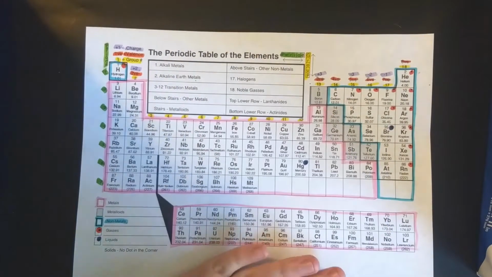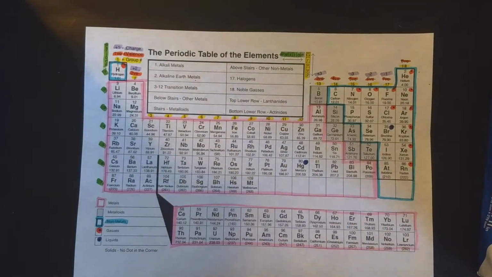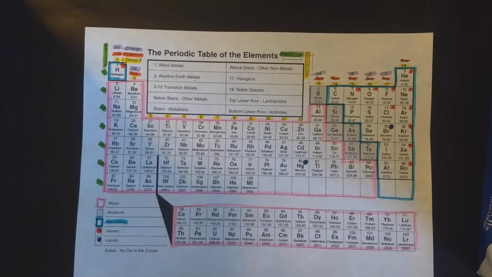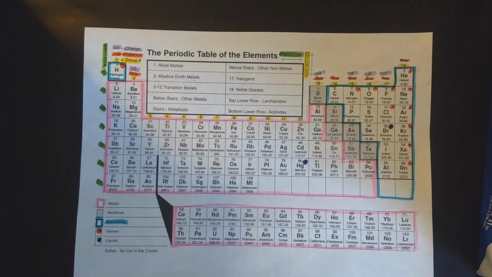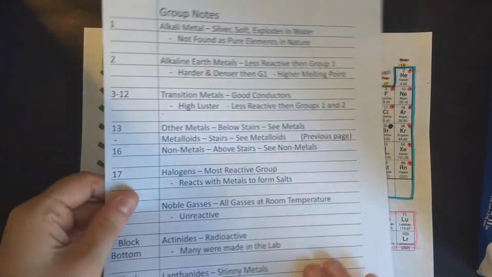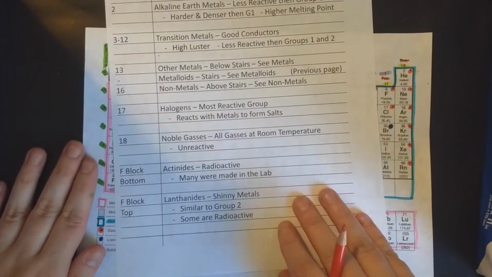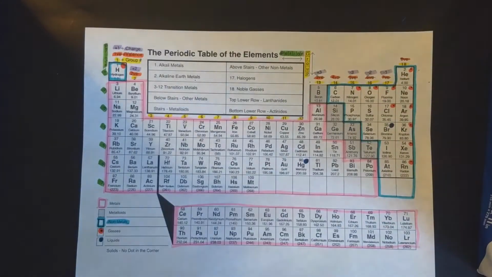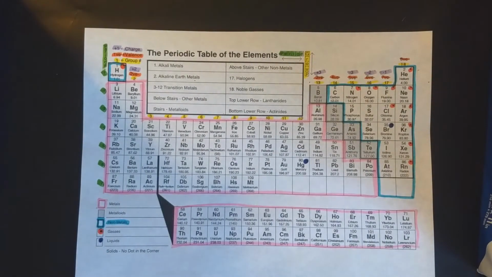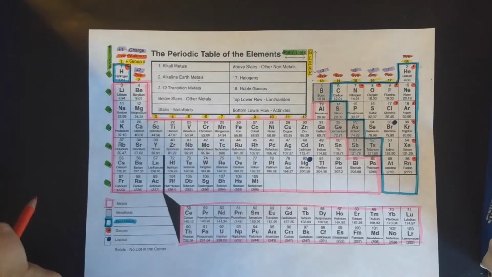So our first group, and I'm going to tell you a little bit about each group as I color. I'm not going to put the notes underneath here because you have them printed out in your notebook. They look something like this. You have a printout version of this. But I'm going to tell you about each of the groups as I color them in. Let me find a good place to put this so it doesn't get lost.